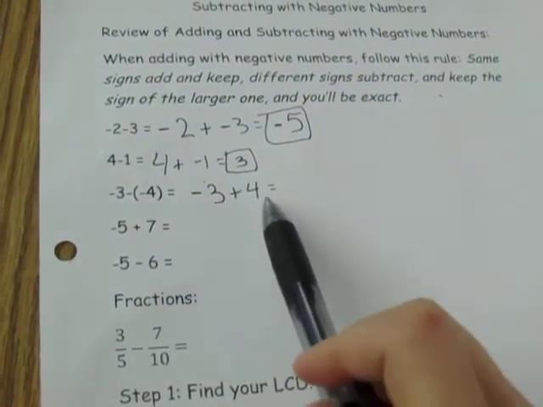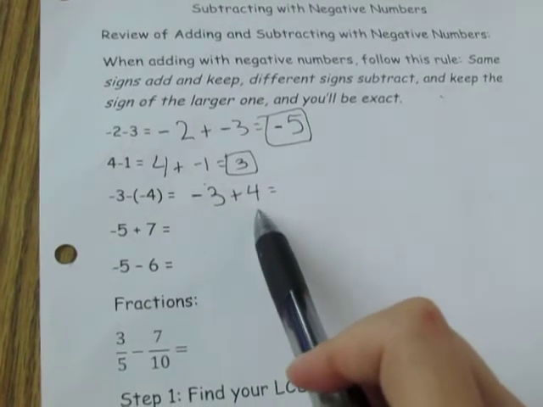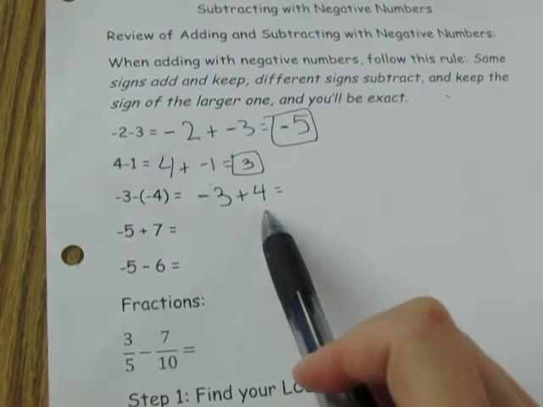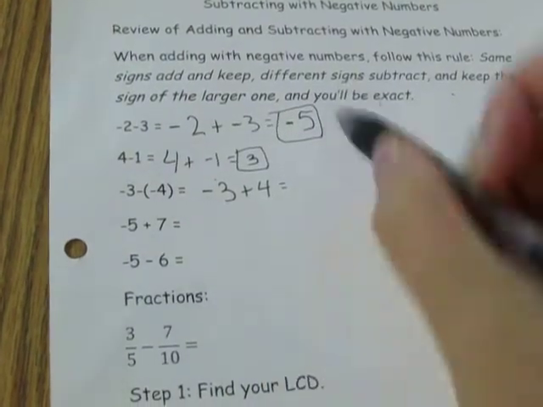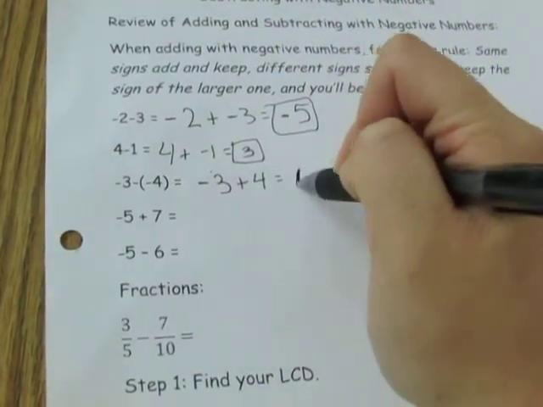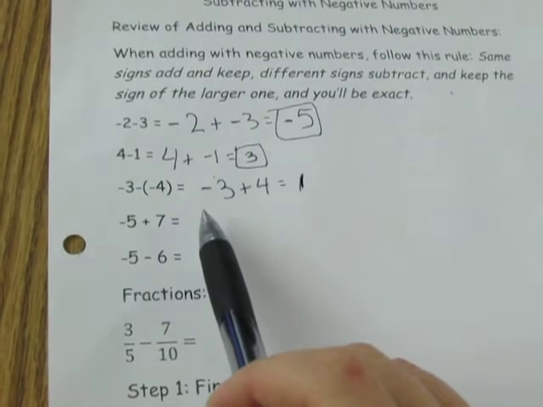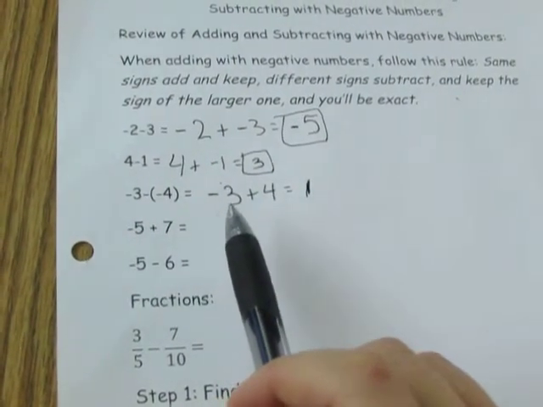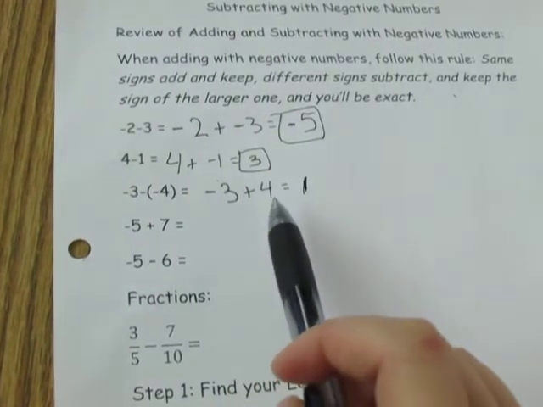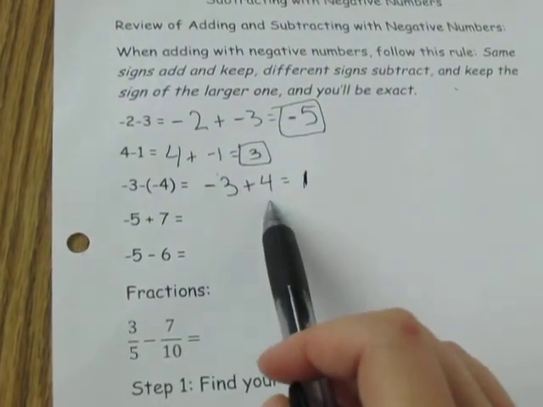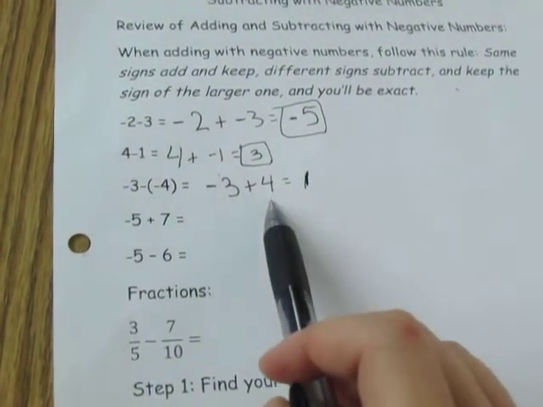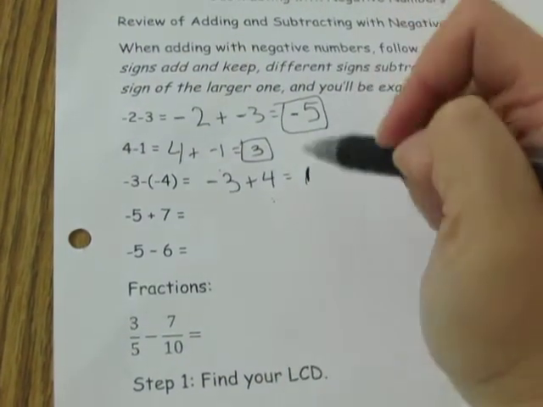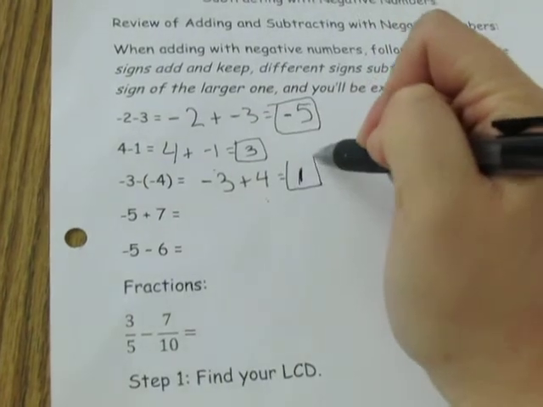Now, -3 plus 4. These are different signs. So because they're different signs, you're going to subtract. 4 minus 3 is 1. So I subtracted, and then you're going to keep the sign of the larger one. My larger absolute value is 4, because the absolute value of 4 is larger than the absolute value of 3. And because my 4 is positive, my final answer is also going to be positive.